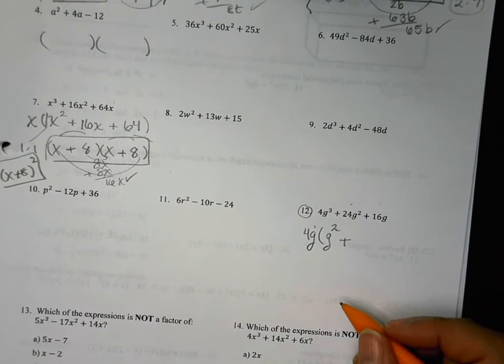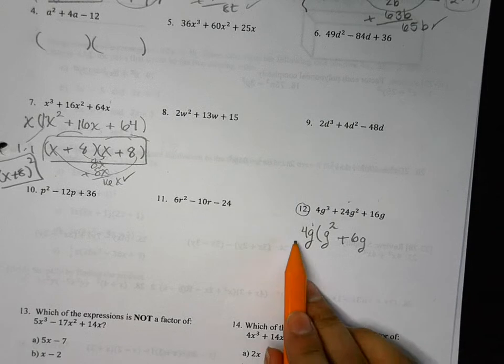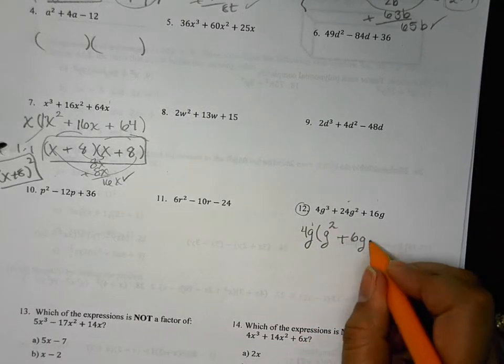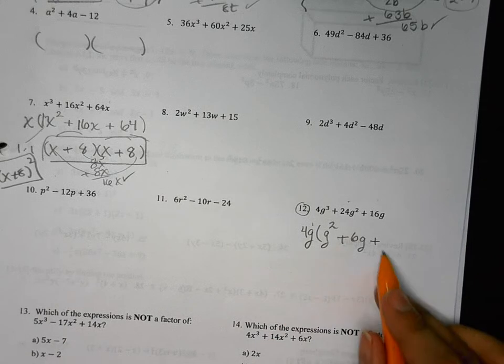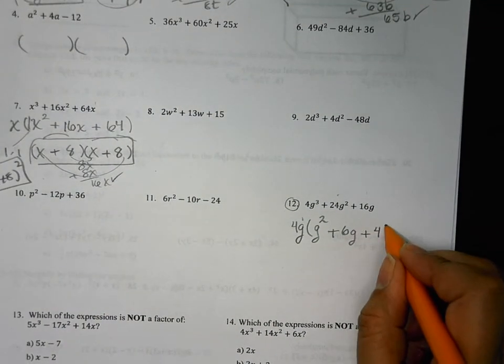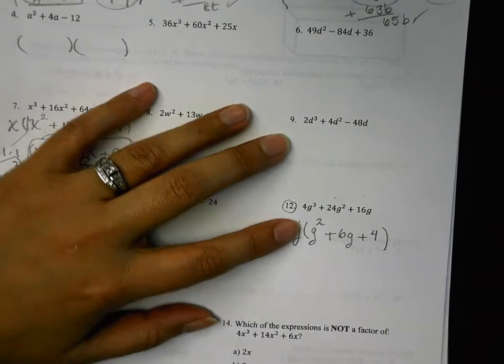Plus 4G times what is 24G squared? 6. 6G is 4 times 6, 24, and G times G, G squared. Plus 4G times what is 16G? 4. 4G or just a 4? Just the 4. All right.